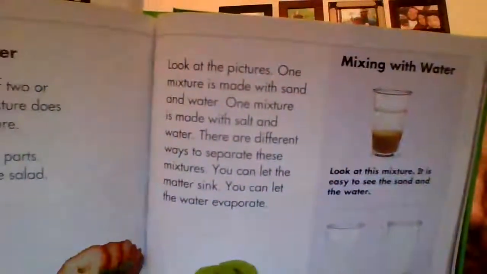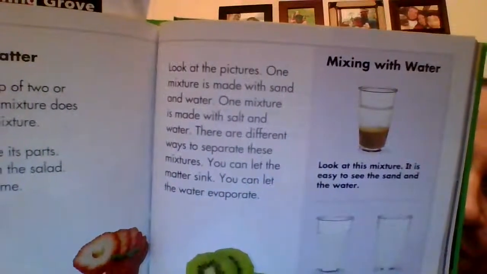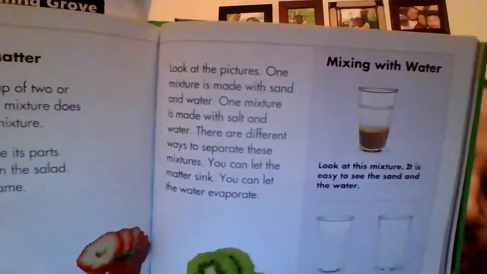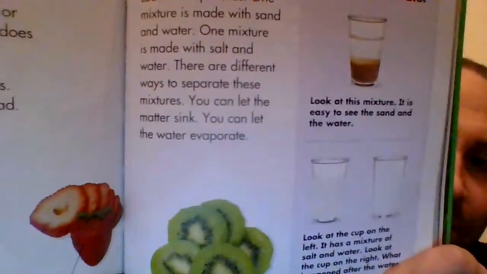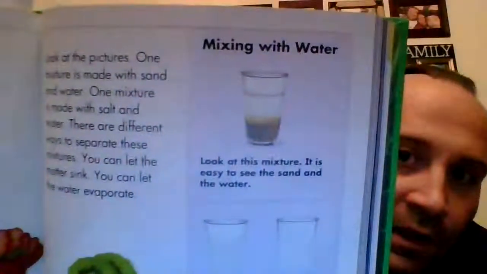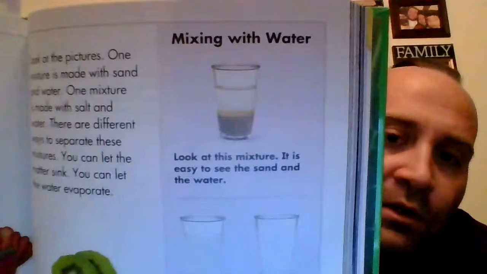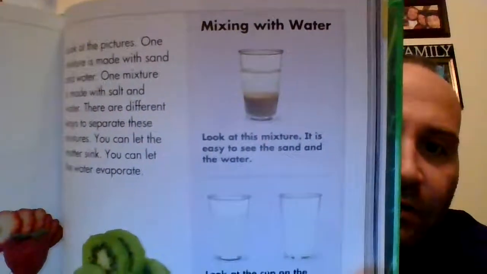Look at the pictures. One mixture is made with sand and water. One mixture is made with salt and water. There are different ways to separate these mixtures. You can let the matter sink. You can let the water evaporate. Mixing with water. Look at this mixture. It is easy to see the sand and the water.